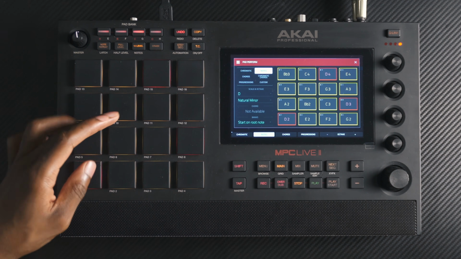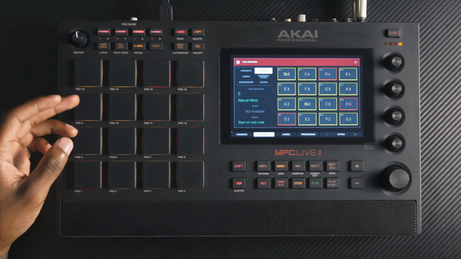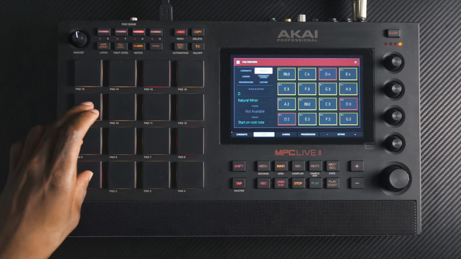So you can hear I kept it very simple. That's the key to these kinds of beats. This is a regular D minor chord, which is D, F, A. Then I play a D sus2 chord.